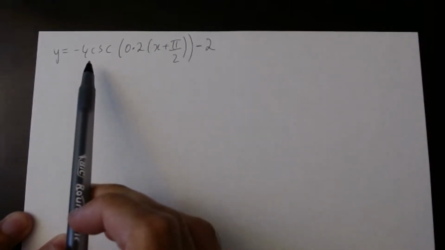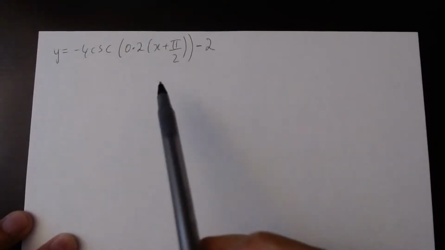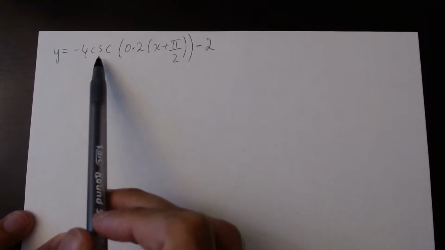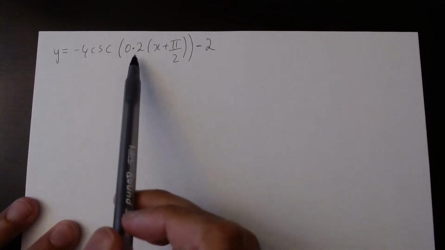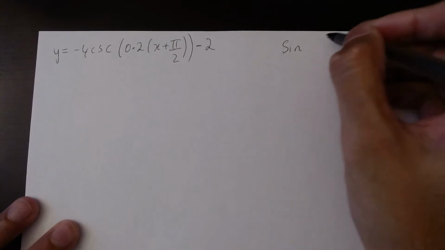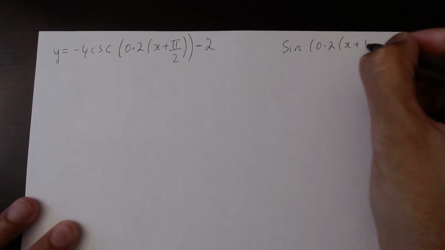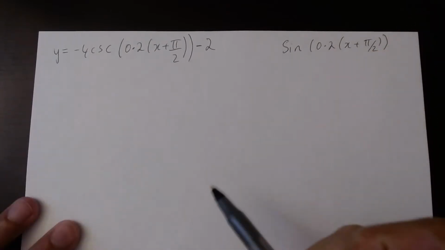All right, so we're going to sketch this cosec function with all these transformations in this video. Whenever I want to sketch a cosec function, I like to always draw the reciprocal first, with just the x transformations. So I'm just going to do a quick sketch of sine(0.2x + pi/2), and then I'm going to use this sketch to draw my reciprocal.